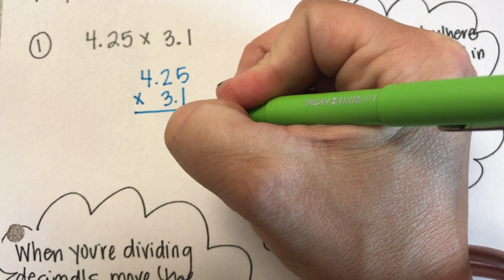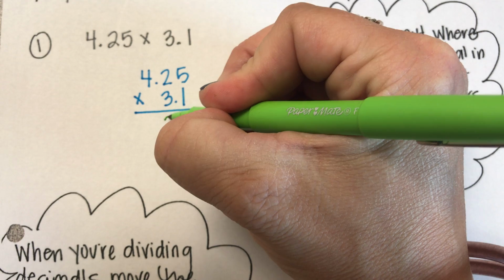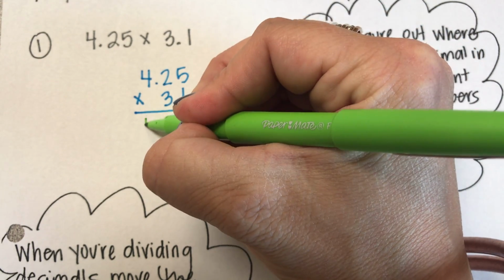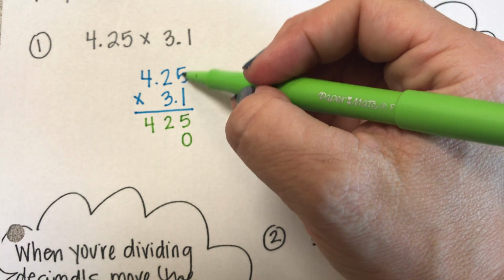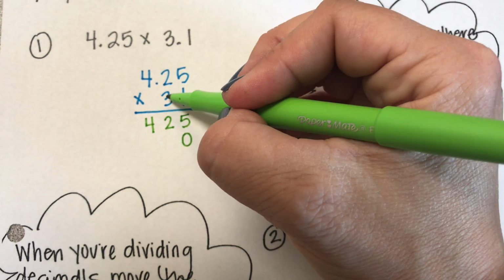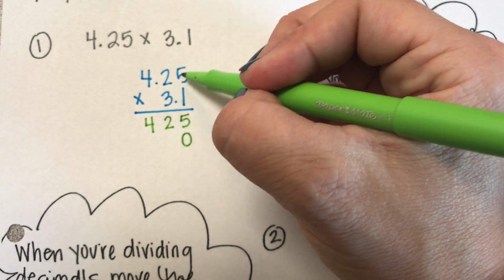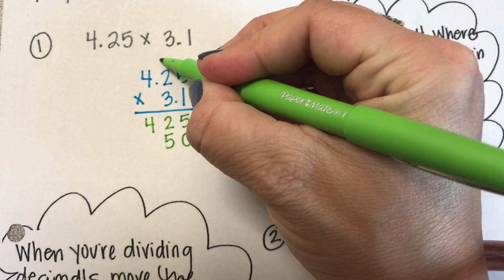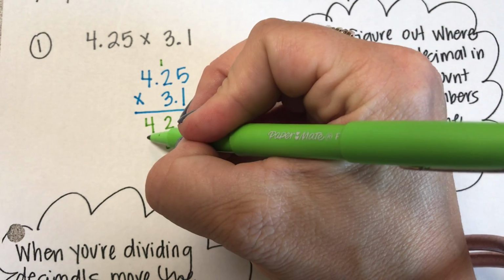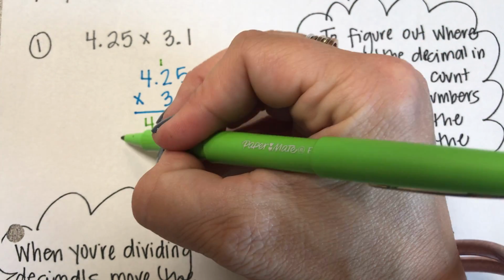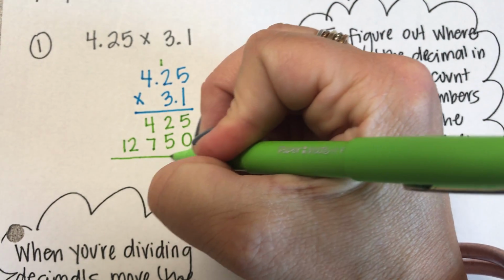So now what we're going to do is start here with 1. 1 times 5 is 5. 1 times 2 is 2. 1 times 4 is 4. I'm going to put a 0 to show that I completed this number 1 multiplication. And now I'm going to go to the 3. 3 times 5 is 15. 3 times 2 is 6, plus 1 is 7. 3 times 4 is 12.